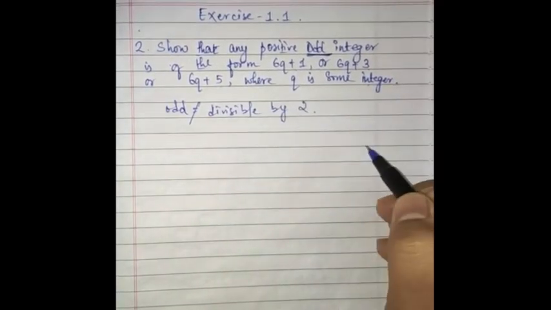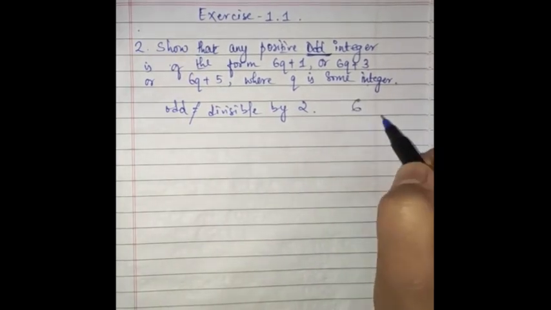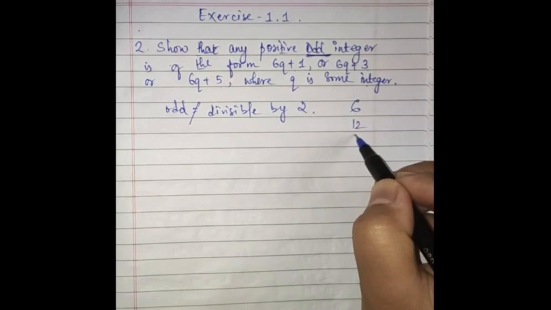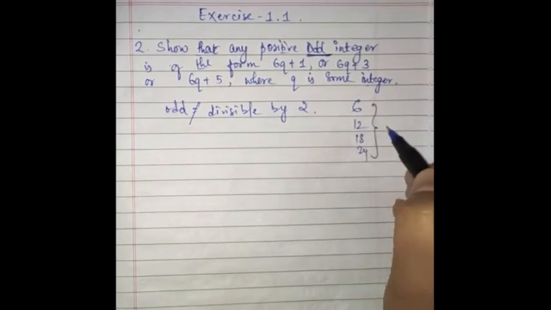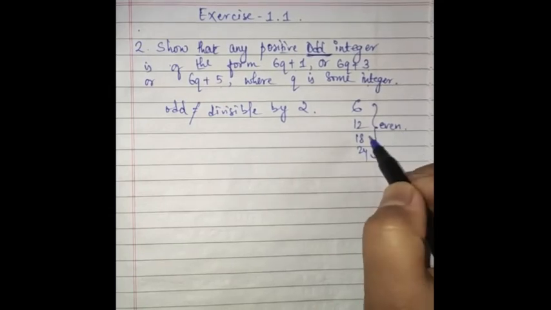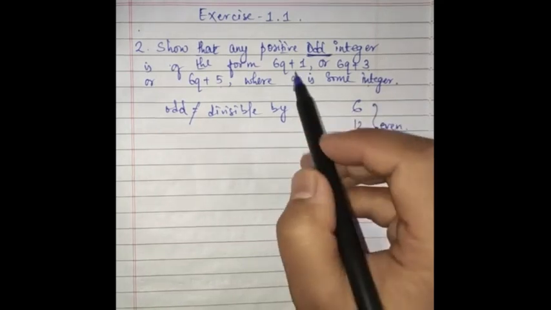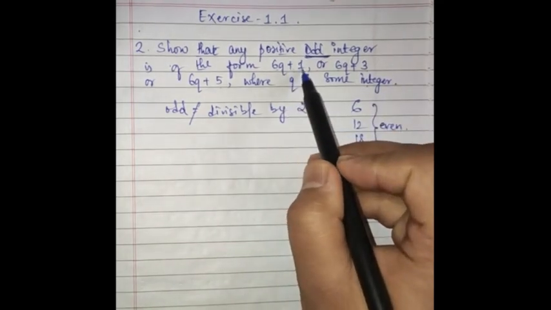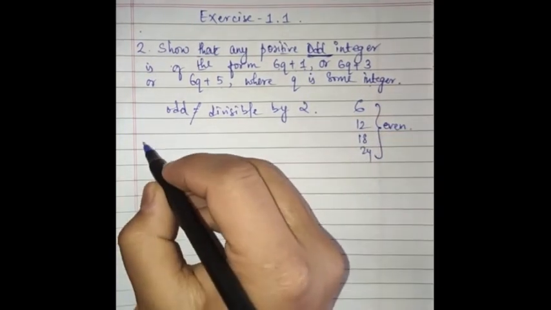In the 6 table, 6 1s are 6, 6 2s are 12, 6 3s are 18, 6 4s are 24. So these are all even numbers. So we have to show that any positive odd integer will be in the form of 6q plus 1 and so on. Alright, so you will understand what this is. Okay, so let us solve the problem.